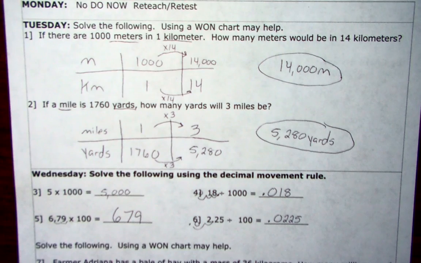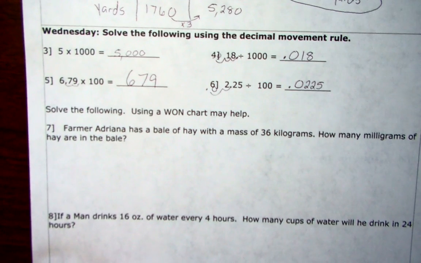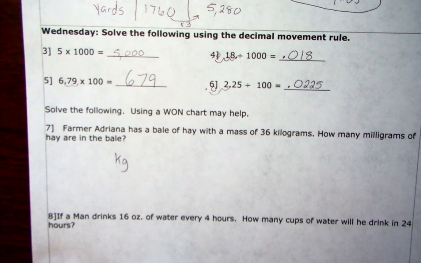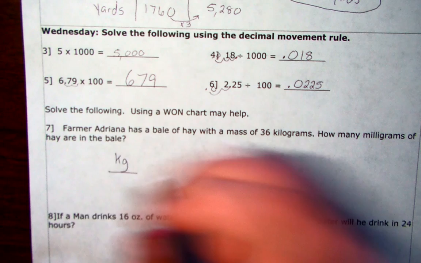Alright, let's look at numbers 7 and 8 now. Number 7 says, Farmer Adriana has a bale of hay which has a mass of 36 kilograms. How many milligrams of hay are in the bale? So here we're going to have to go to our star chart, and we are comparing kilograms to milligrams.